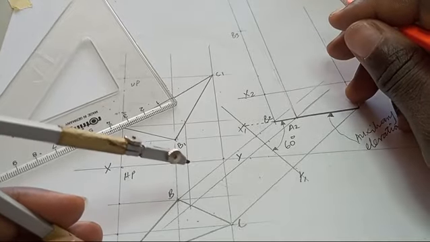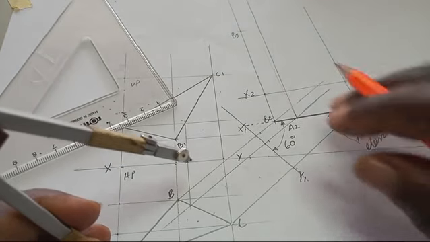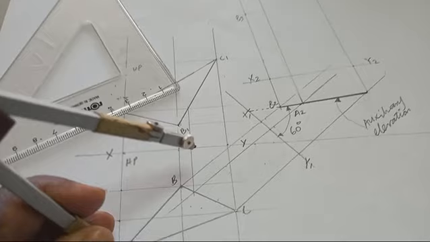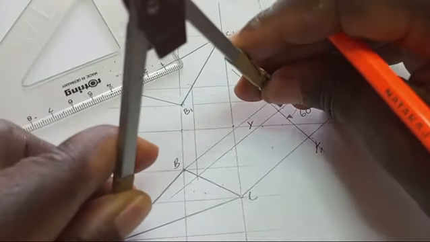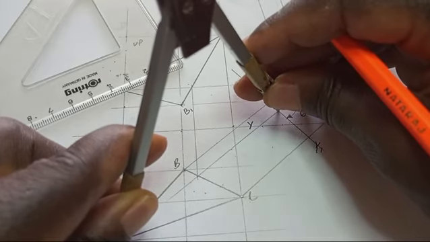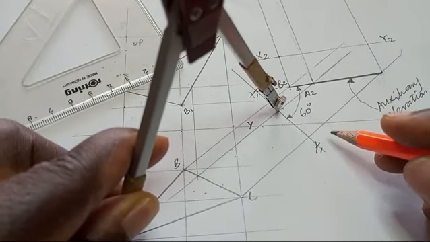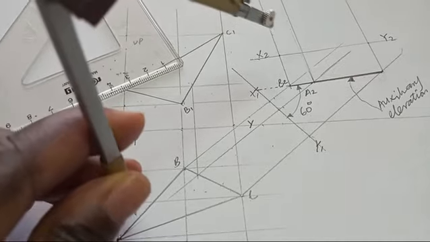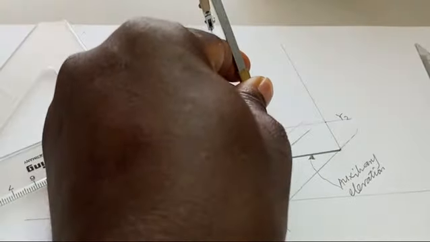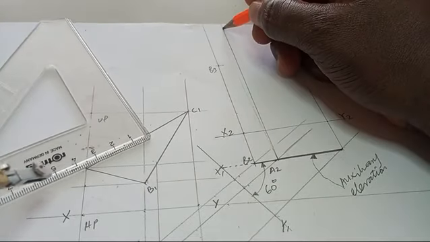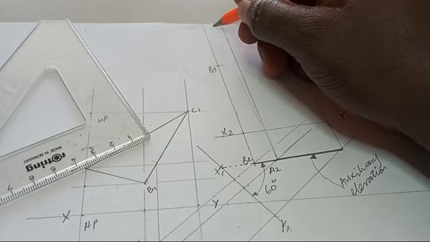Now you come to A again. From A, like this, let me show it again. From A, you extend it to the x1 y1 line, which is here. This is our x1 y1 line. You extend it to that place. Then from there, you move it upward. Here, go to the x2 y2 line and mark the point. You mark the point, and this is the point here, and that is our A3.